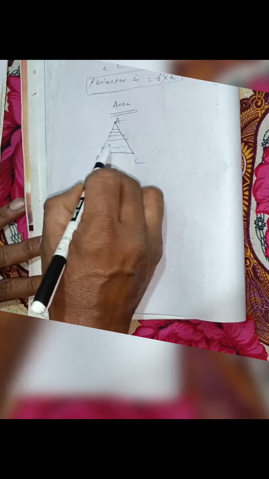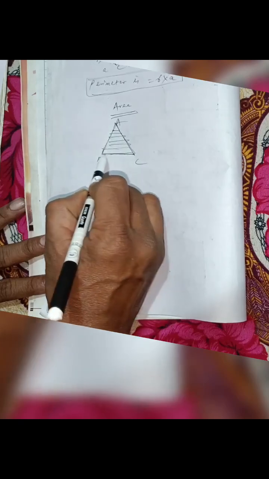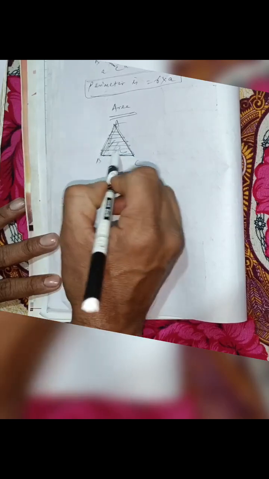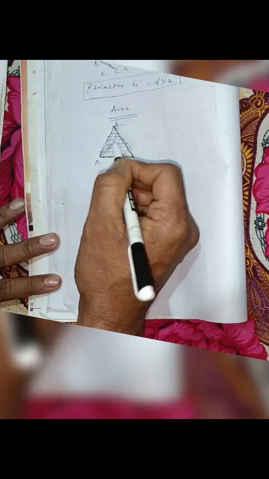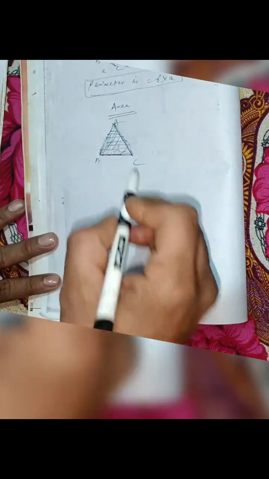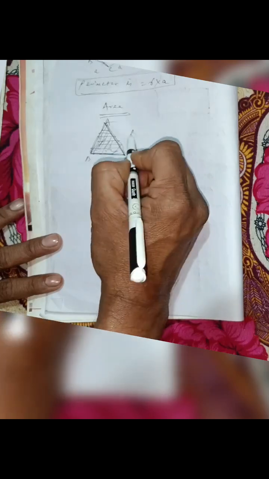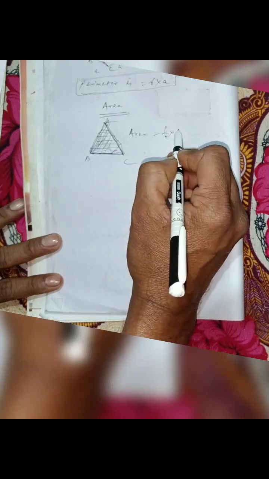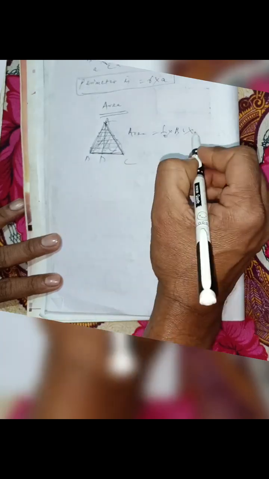The places enclosed by the sides, inside the sides, is known as your area. Area can be calculated by formulas. That is the formula for the triangle: the area is half into base, that is BC the base, into your height.